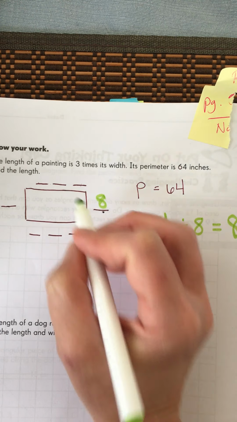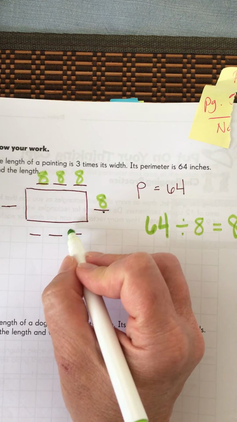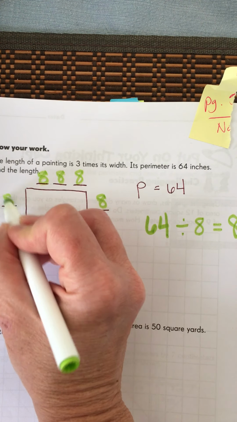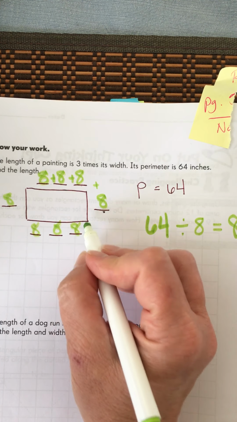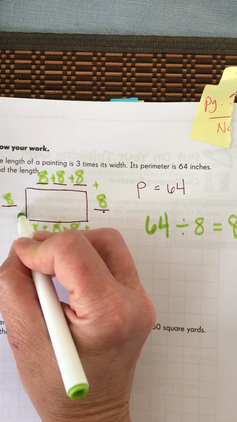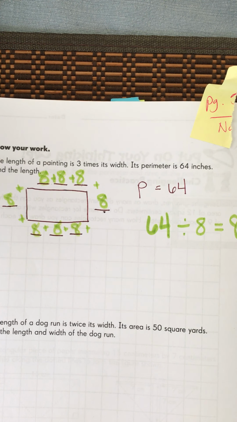And that would also tell me that this value is 8, that value is 8, that value is 8. This one, that one, that one, that one too. And then you would have to add them all together, right? And check your work, but that should end up as 64. So that is the problem we did together.